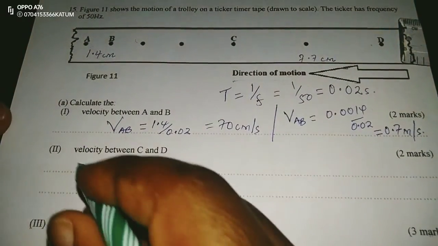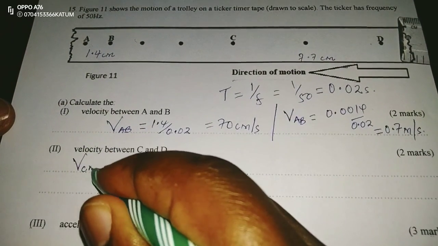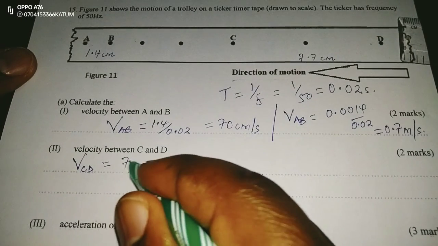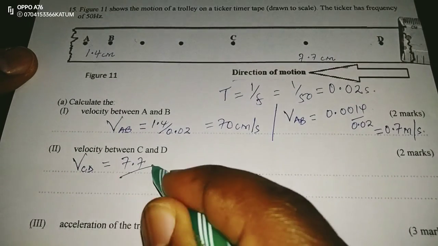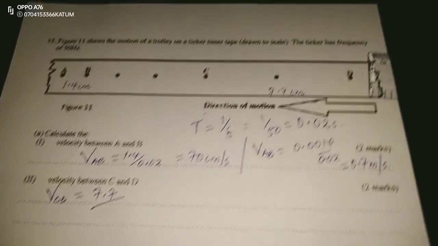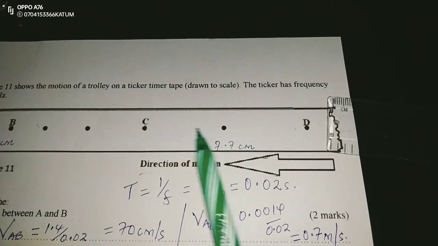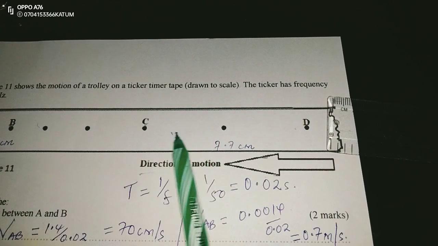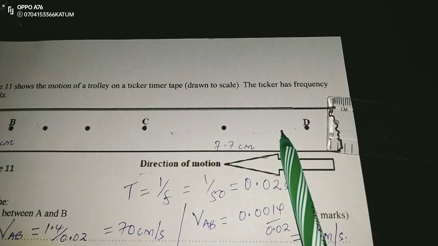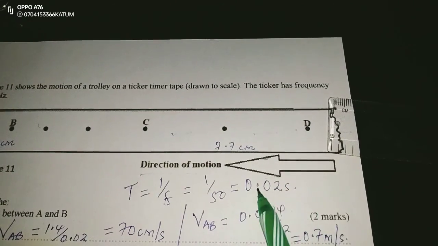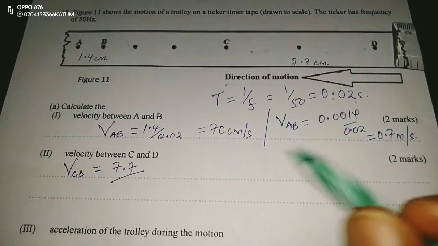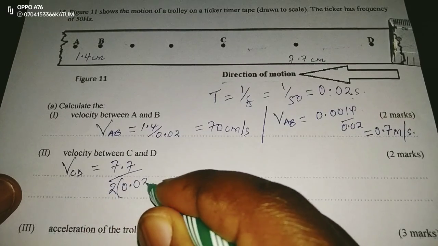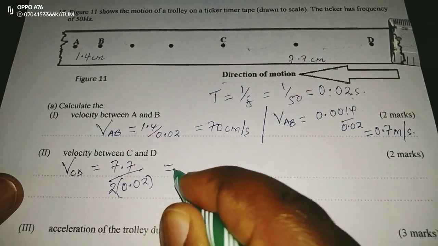Let's get to part B. We need the velocity between C and D. The distance is already 7.7 out of the time. Remember, between C and D, the intervals are 2. We have a dot here and another one, so there is the interval and the interval here, and each is taking 0.02 seconds. Therefore, we will divide by 2 times 0.02, because the intervals are 2.